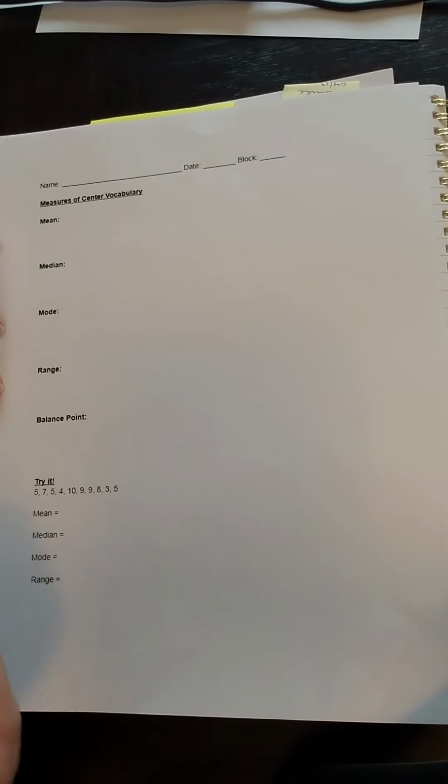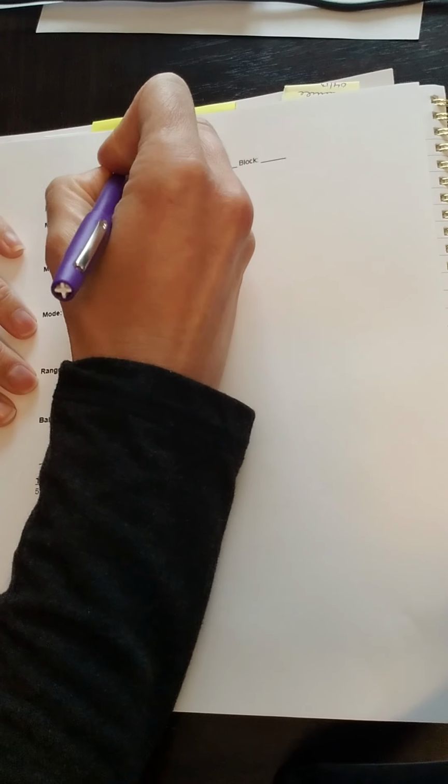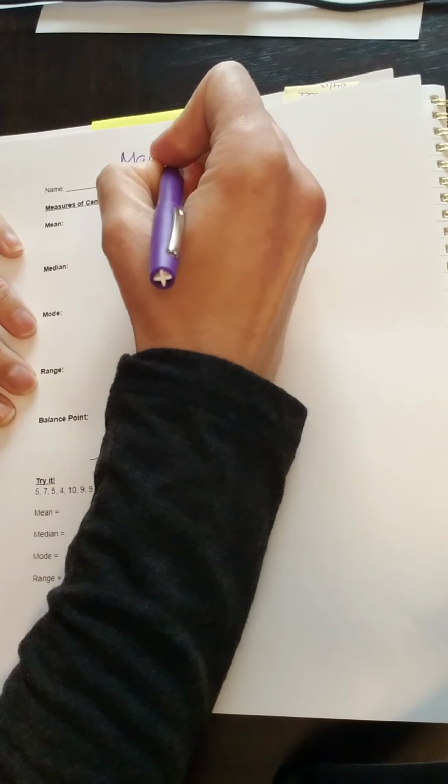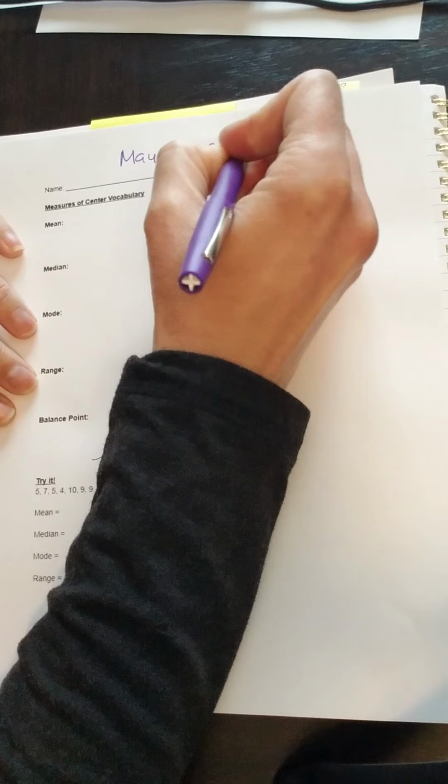All right, these are the notes and vocabulary for mean, median, and mode. This will be recorded so you can watch it again later if you need to, if it goes too fast. First of all, very important, you may use a calculator.